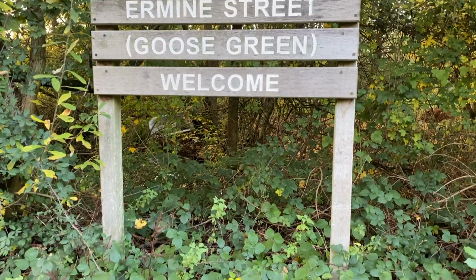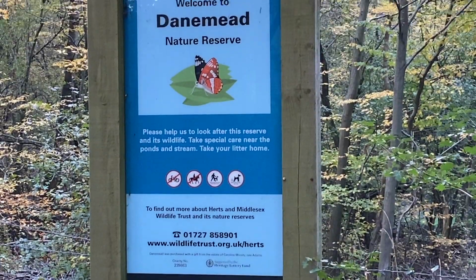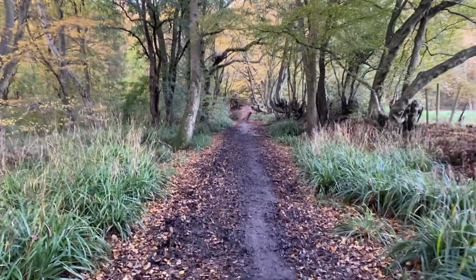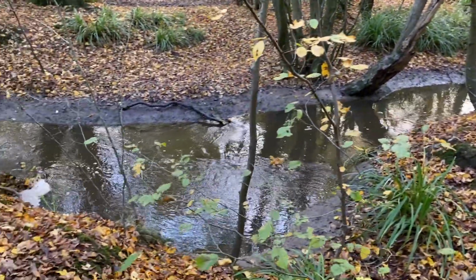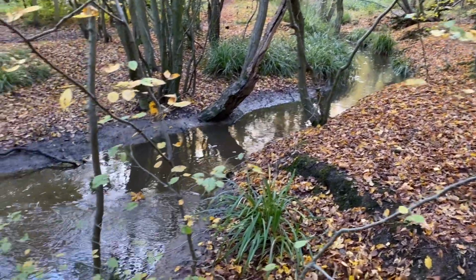Now I'm back on Ermin Street, the Roman road, but I'm where it meets Danemead. The word Dane suggests people from Denmark, Viking settlement. So this area shows us the layers of history. The Romans would have used this road, the Anglo Saxons would have also settled in local areas, and the Vikings also invaded here as well. Now, not far from here is the River Lee. The River Lee provided a natural barrier between the Vikings when they invaded in the 9th century and the Anglo Saxons, where King Alfred's men tried to defend their kingdom.